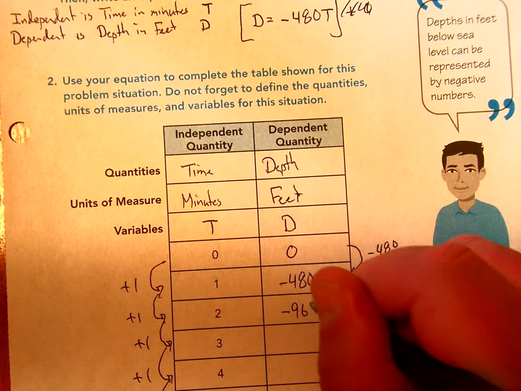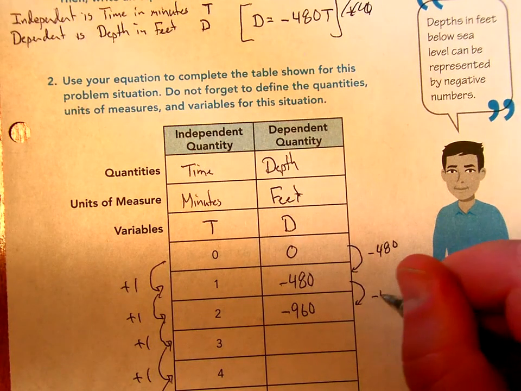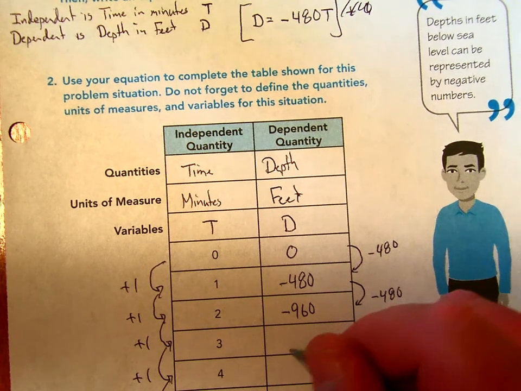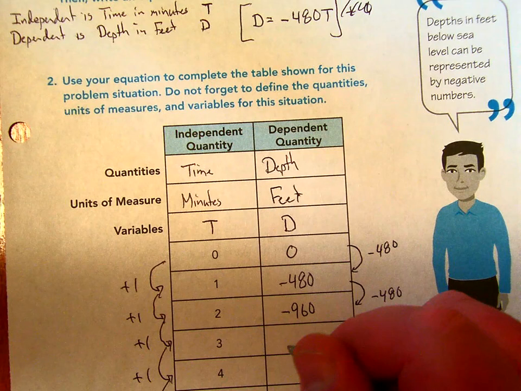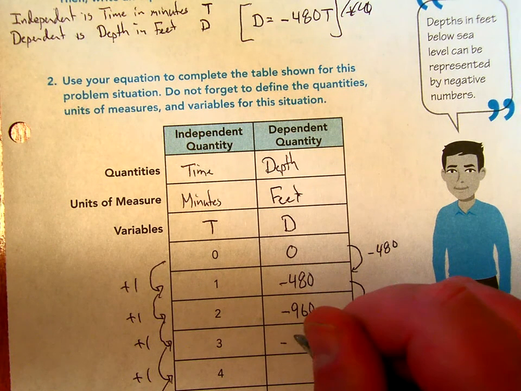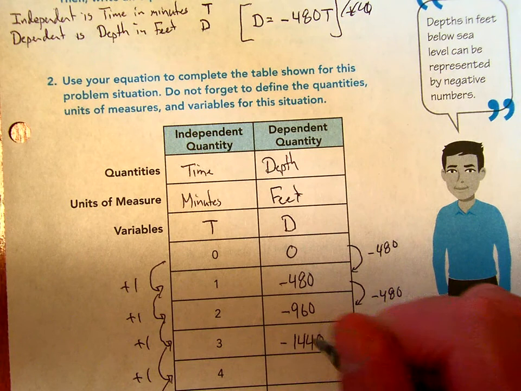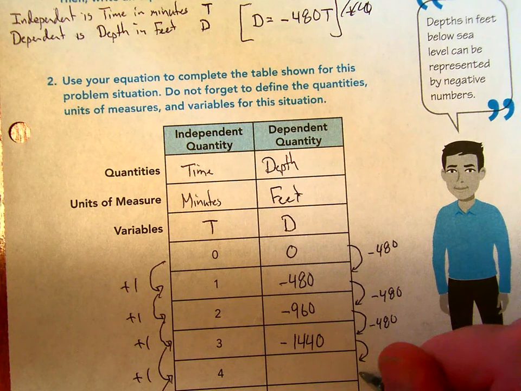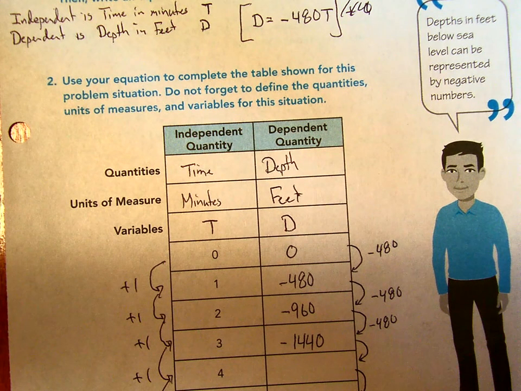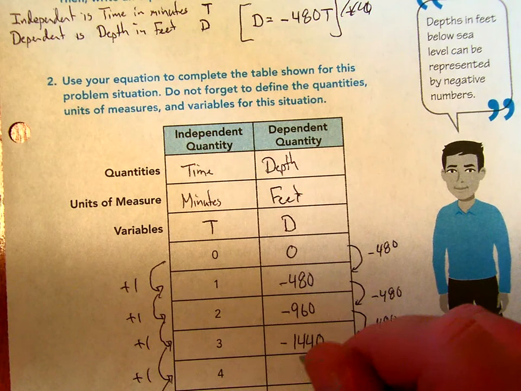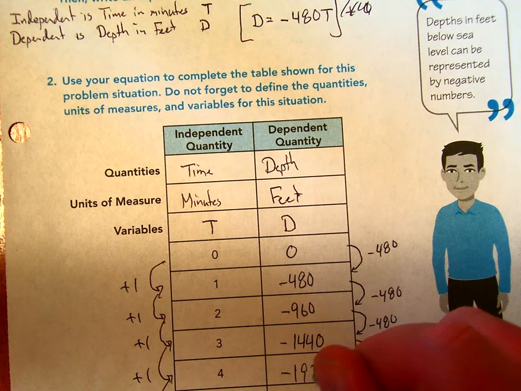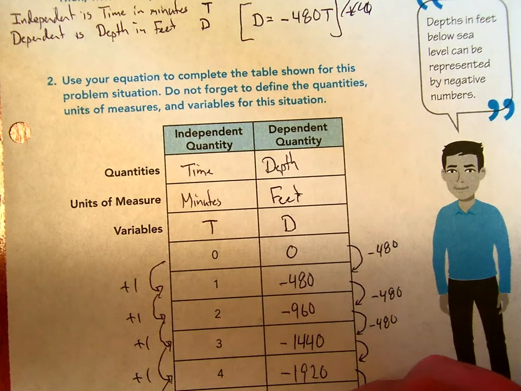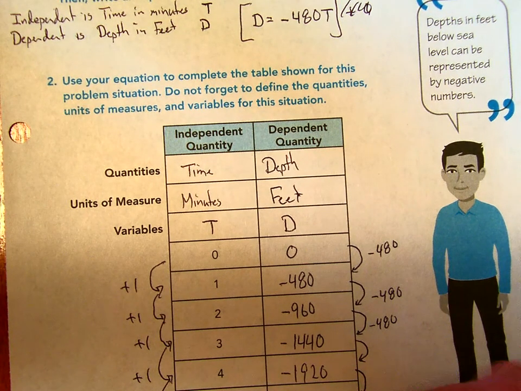Because it's negative 480 more. And then negative 480 times 3, it's just going to follow that same pattern. That should be negative 1440. And this pattern is going to maintain for the next 3 problems. So 4, add 480 to that, negative 1920, negative 2400, negative 2880. And all this is, again, it's just following this negative 480 pattern.